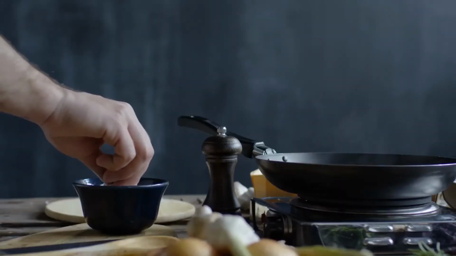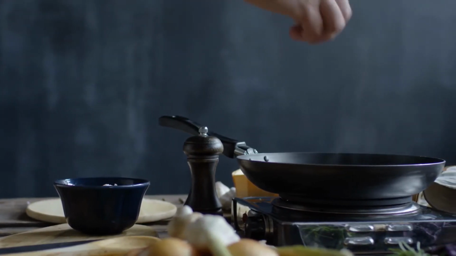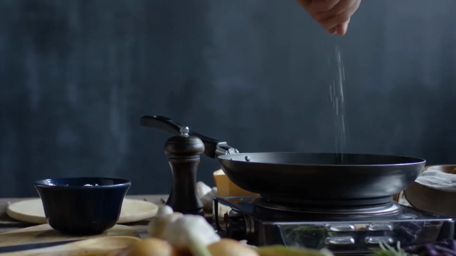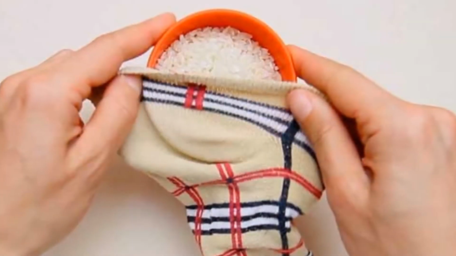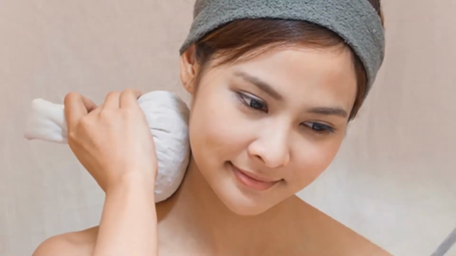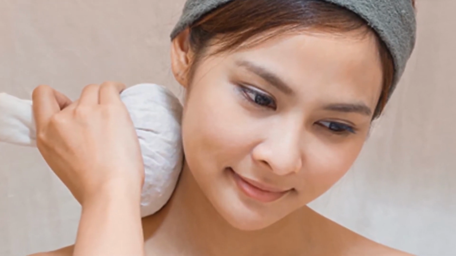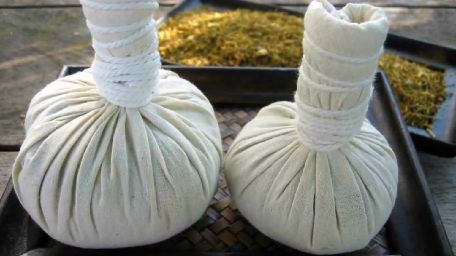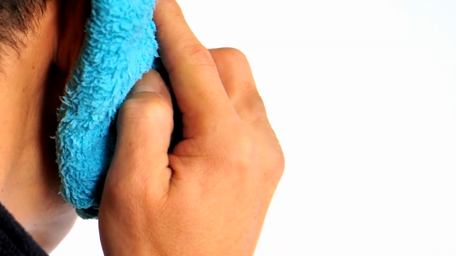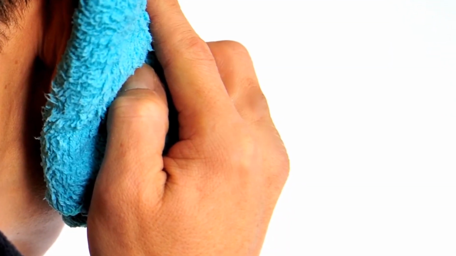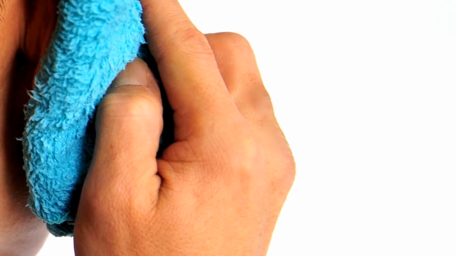Most people have no trouble finding a little salt in their home. Heat up 1 cup of salt over low heat for just a few minutes. Place the warm salt in a clean and soft cloth. Secure the end of the cloth with a rubber band. When you can stand the temperature, lay down and place the cloth on the affected ear for about 10 minutes. Repeat this daily to help bring relief. The warm salt will help draw out the fluid from the ear and reduce pain and swelling.